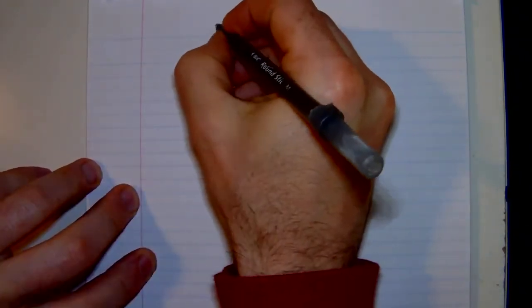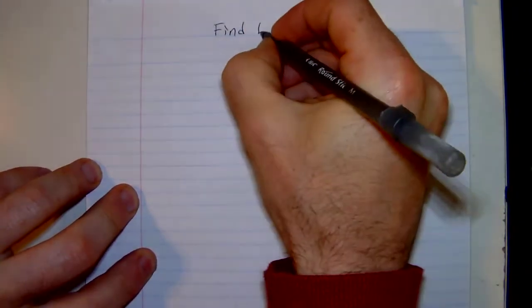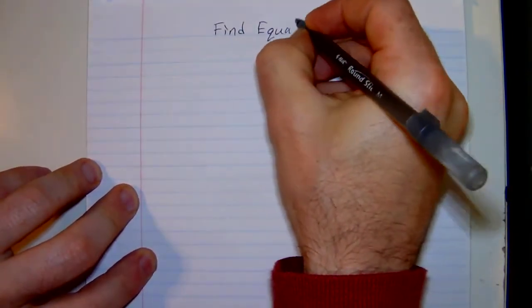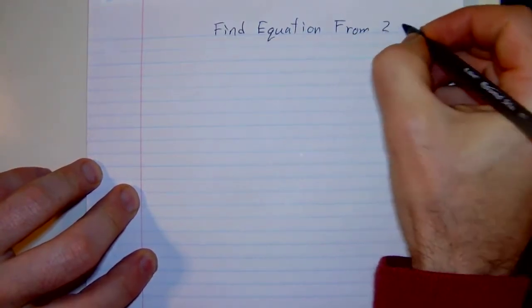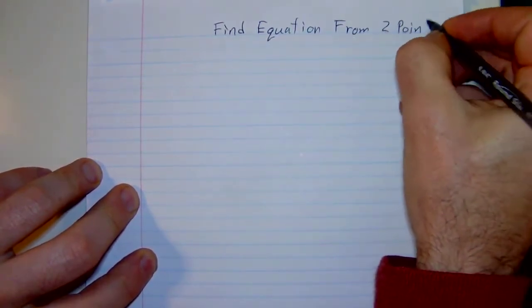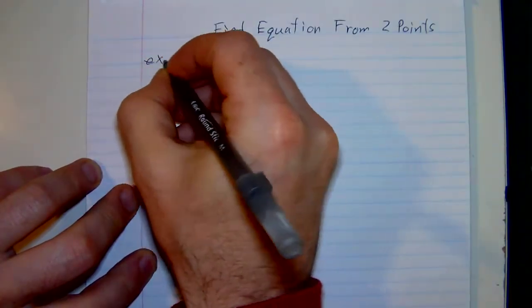So today we have 4 skills. The first one is to get a line in slope-intercept form from 2 points. So find equation from 2 points. And so we'll do a quick example here.